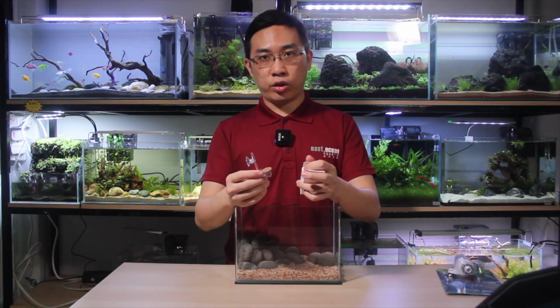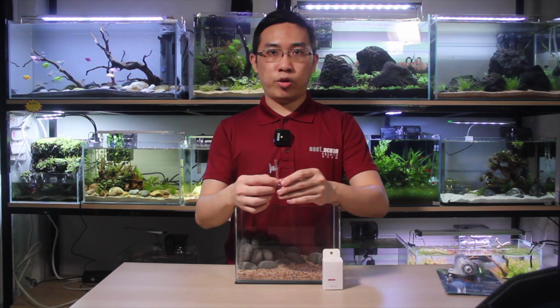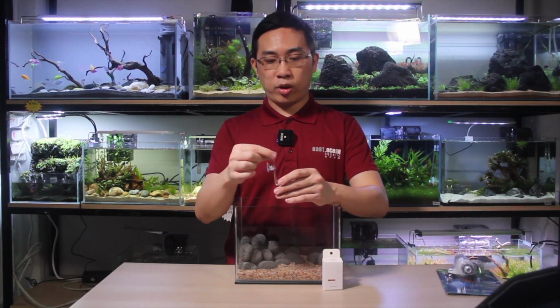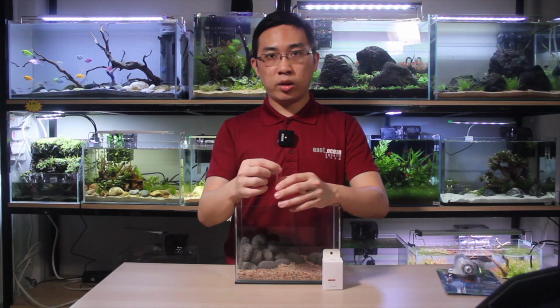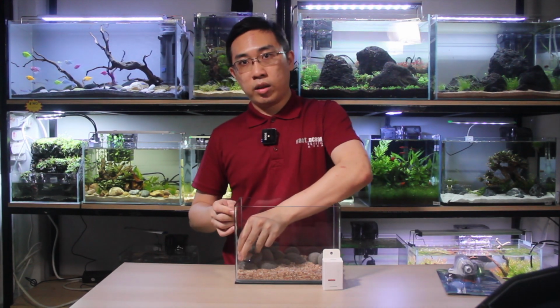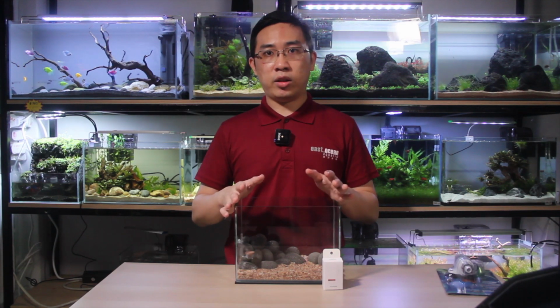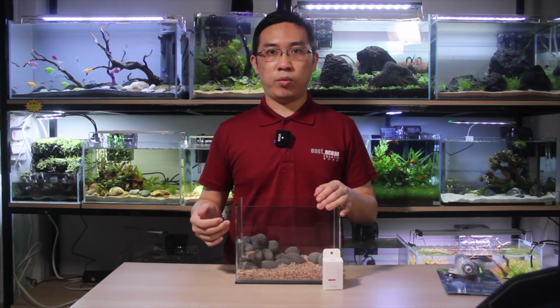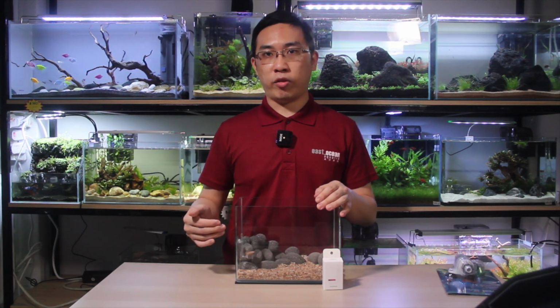It's very easy to install. You just have to use a hose, a pipe, connect it to the diffuser and put it in the tank. Then you are done with the installation. So this is how easy it is. Usually we recommend it. We use it in our shop most of the time.